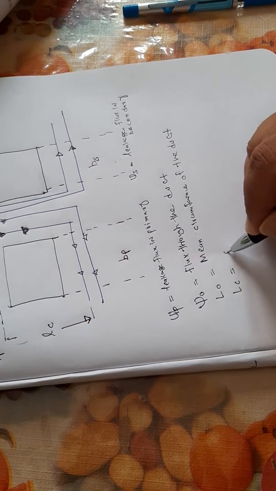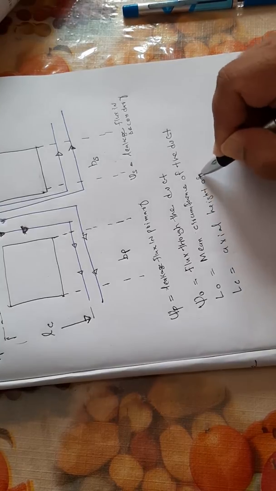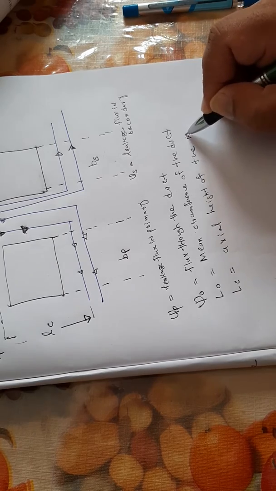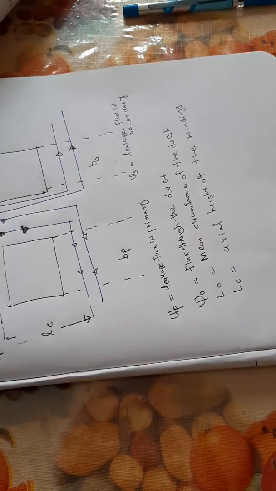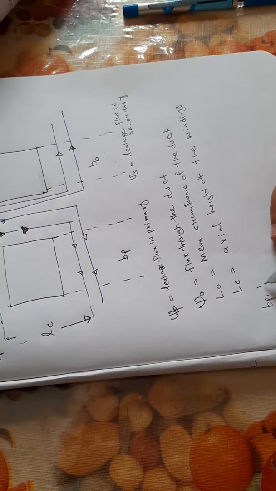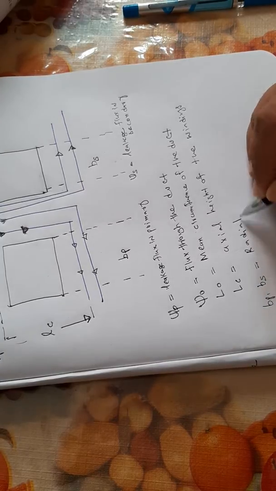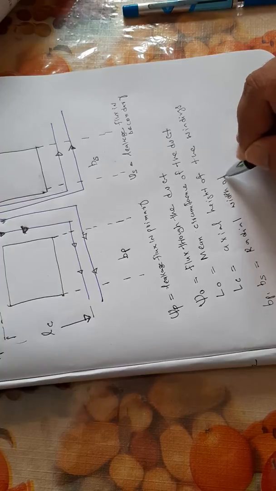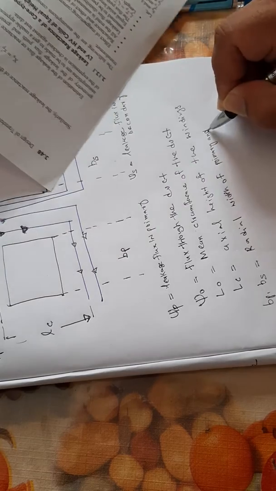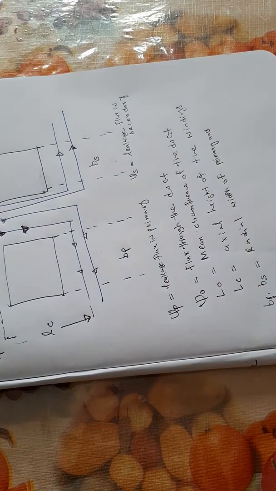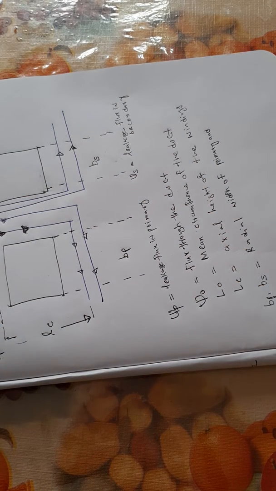LC is the axial height of the windings, whereas BP and BS are the radial widths of the primary and secondary windings respectively.